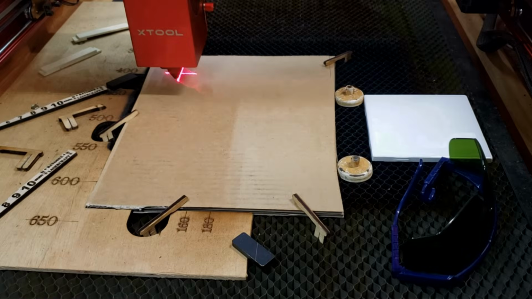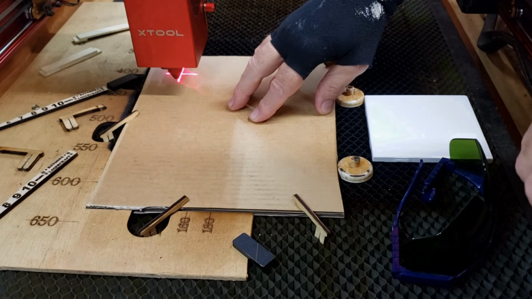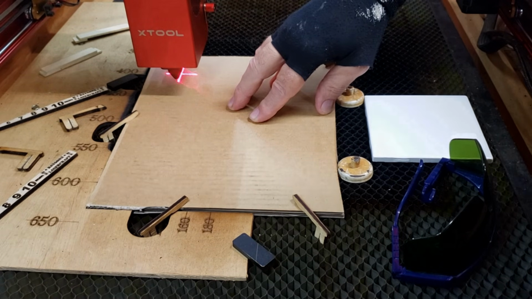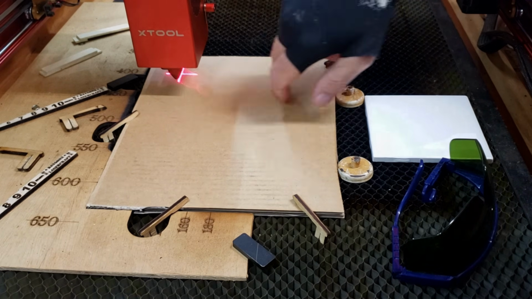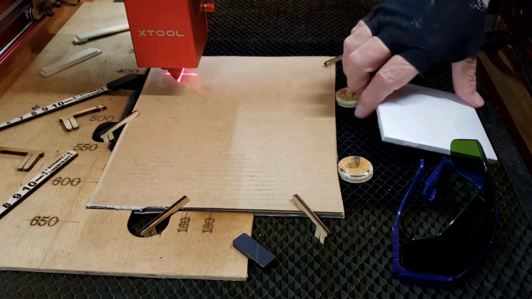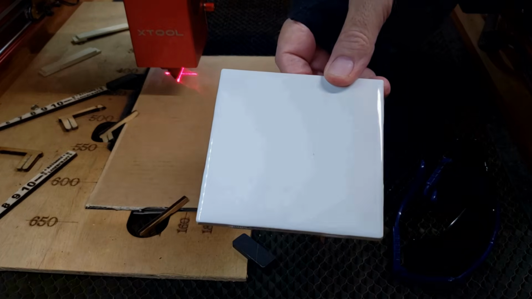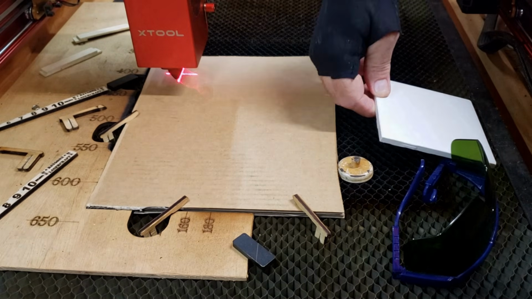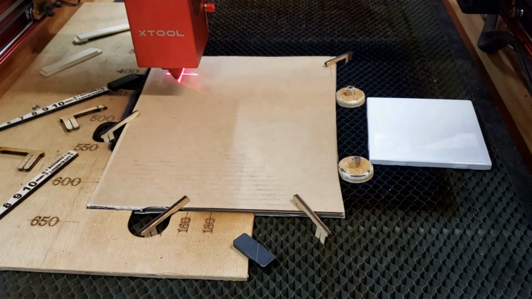I'll be right back, folks. Okay, so we've got our cardboard for the template. We have the tool line turned into a cut line just for this part, and we turned off the output for the vector. So we'll run this, then we'll insert our tile and move on from there. Okay, let's do it.